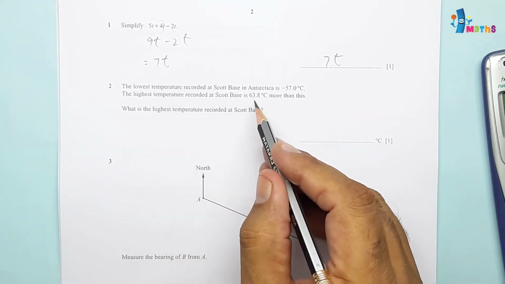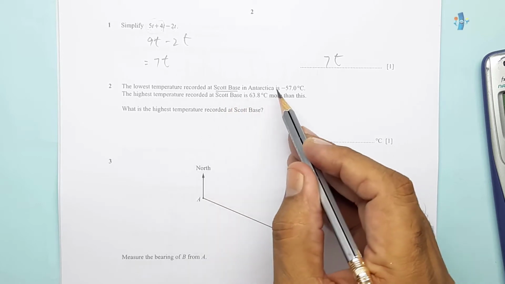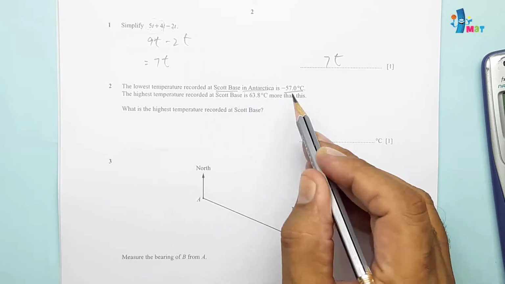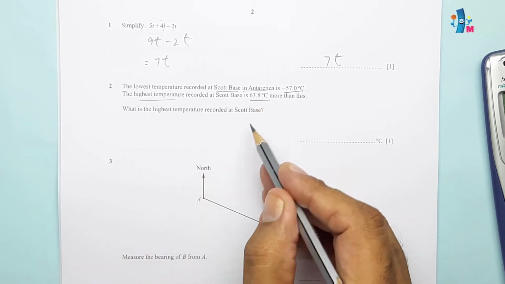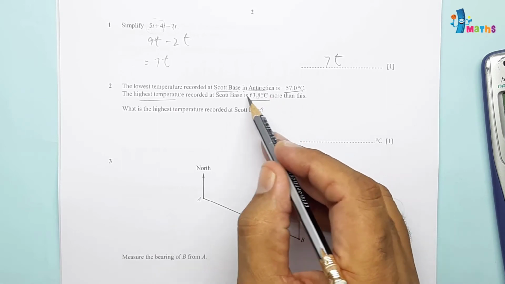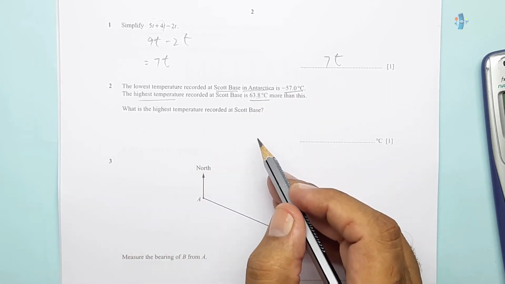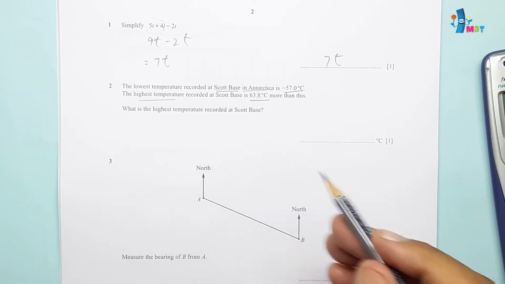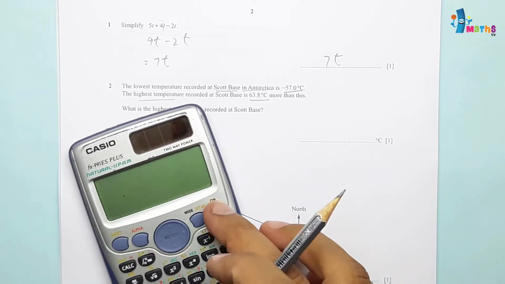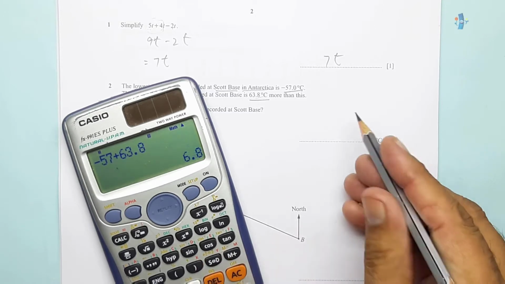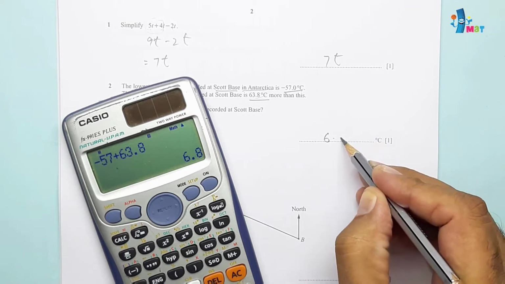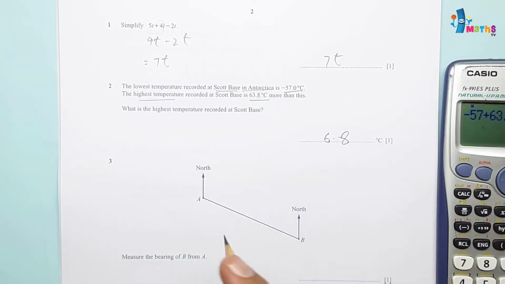The lowest temperature recorded in Antarctica is minus 57.0 degrees Celsius, and the highest temperature is 63.8 degrees more than this. So what is the highest temperature recorded? We can write minus 57 plus 63.8. This will be equal to 6.8, so 6.8 degrees Celsius.